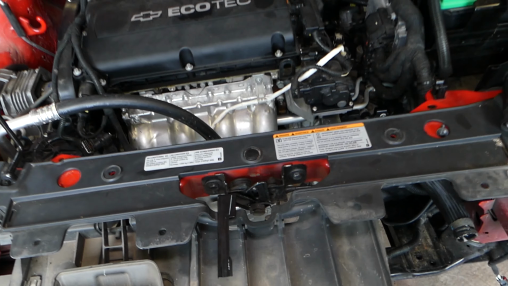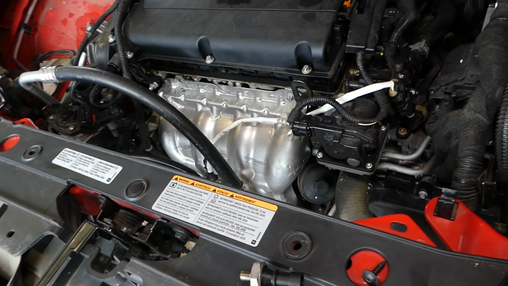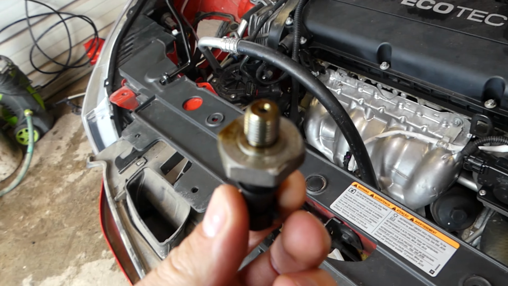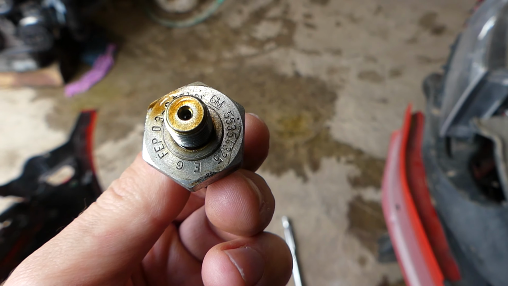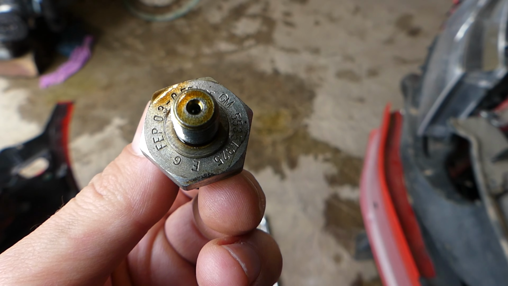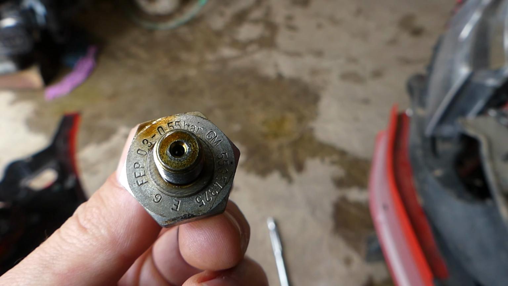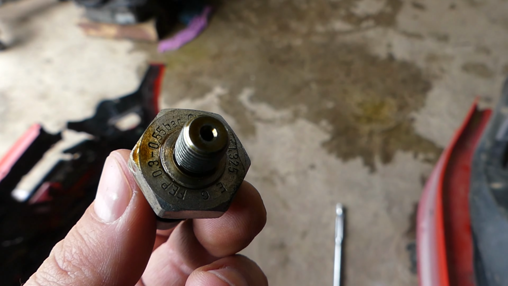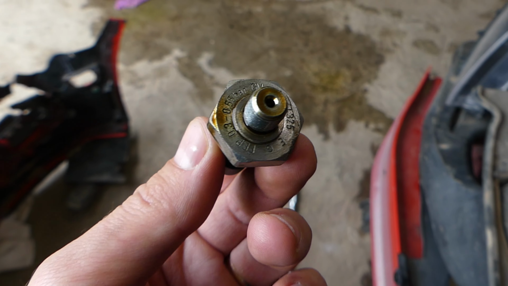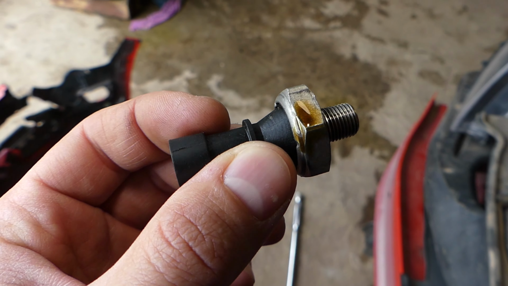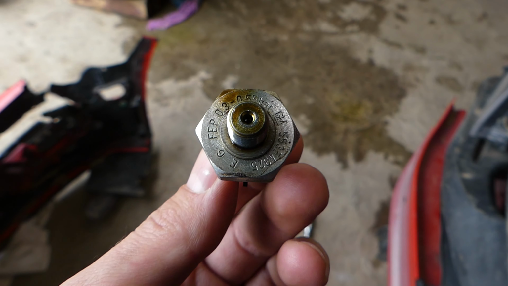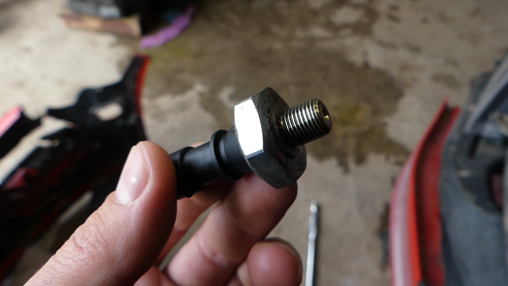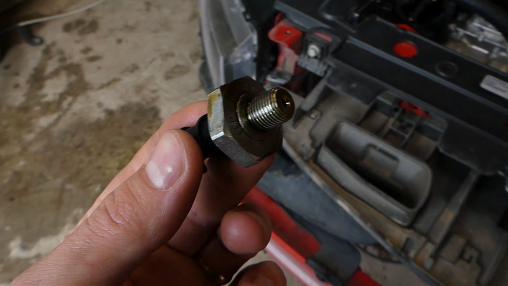Now, if that thing fails, you will notice that the light will be on, even though you have oil pressure. But never risk it, driving the car with the light on, because you can severely damage your engine in just a few seconds, or at most minutes, and you need a new engine. This is the one that tells the computer how much oil pressure you have, but if it fails, it's going to give you a red oil pressure light. Now that's number one reason.